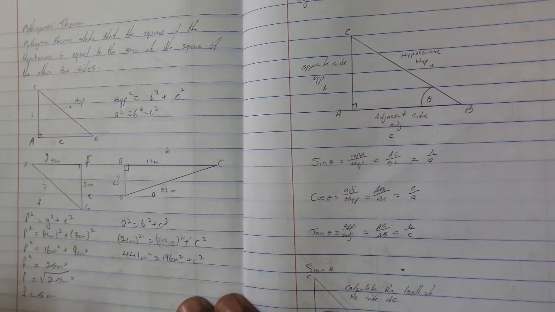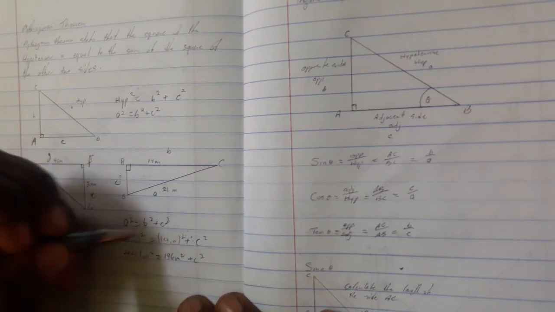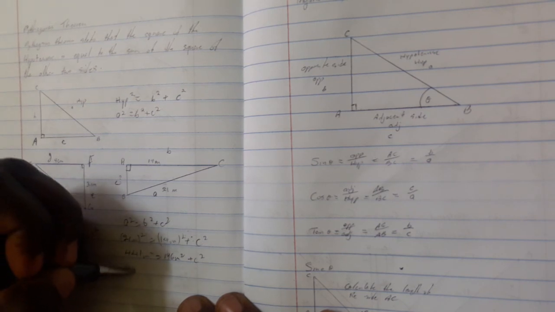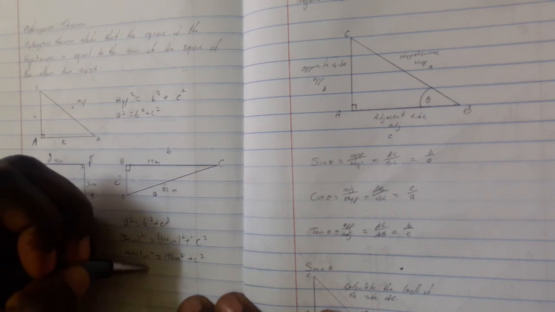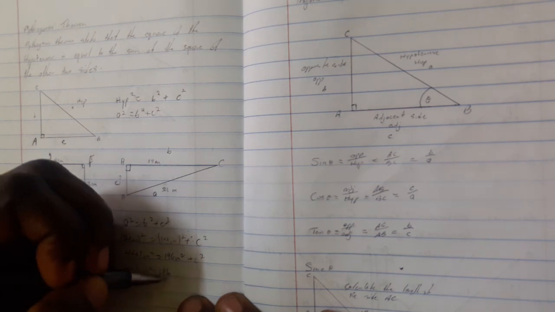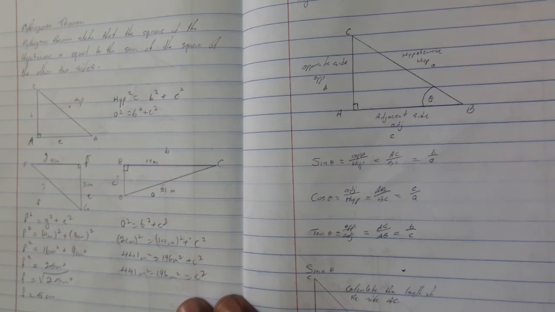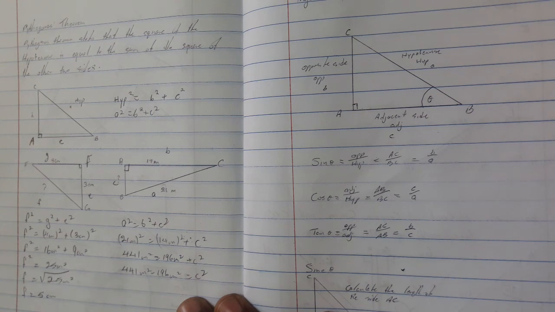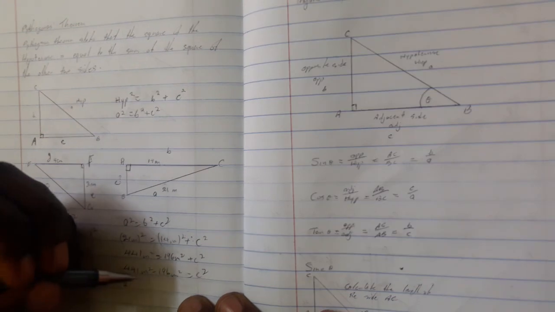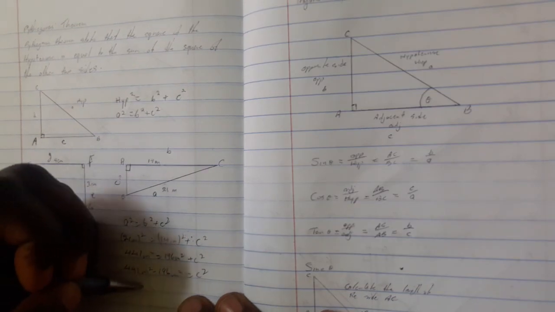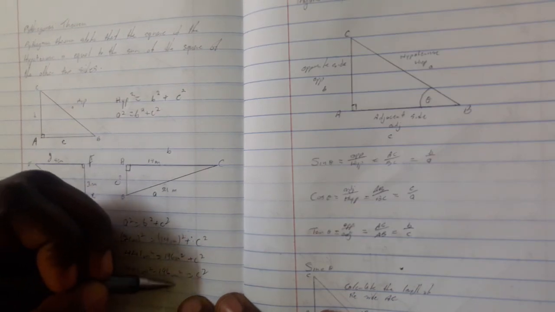So now, because we're trying to find C, you have to bring that over: 441 meters squared minus 196 meters squared is equal to C squared. So 441 minus 196 is equal to 245 meters squared, and that is equal to C squared.